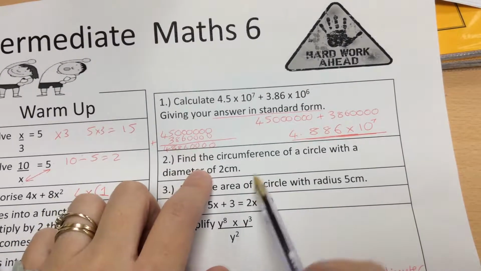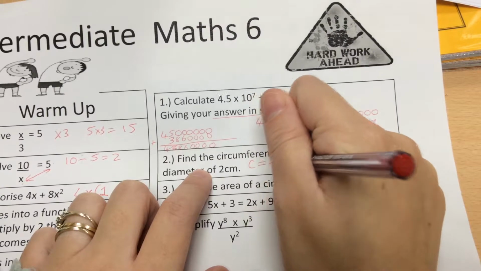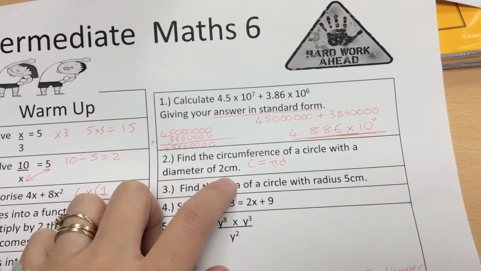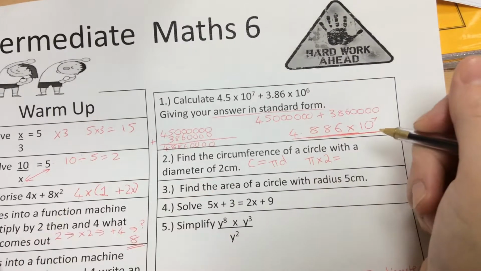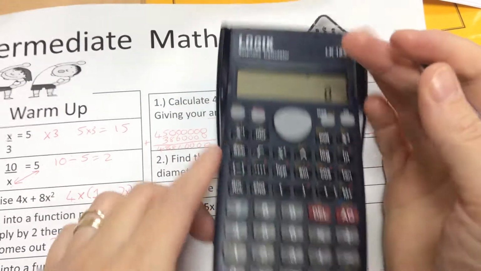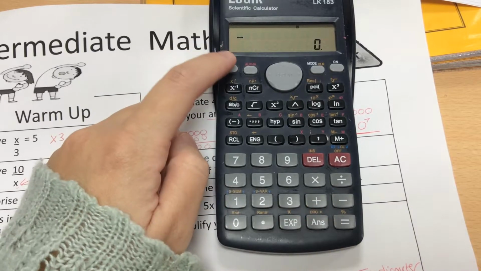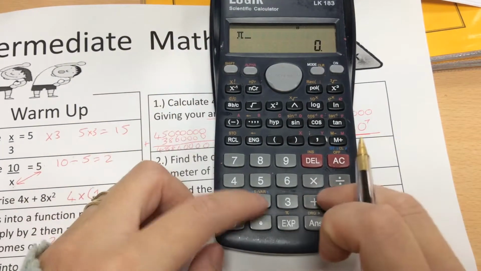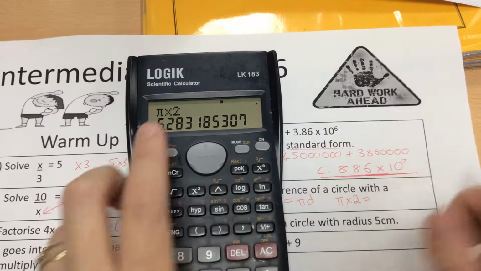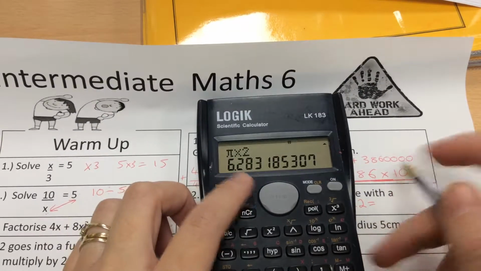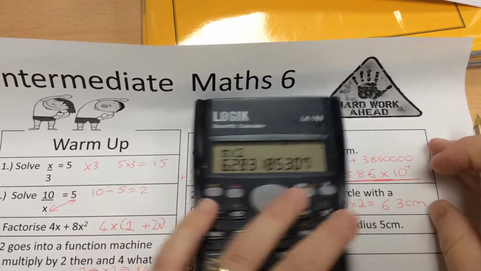So looking at question 2, to find the circumference, I know the circumference is pi times diameter. The diameter is 2, so I would need to work out pi times 2. So in your calculator, pi tends to be towards the bottom. It's in orange, which means I need to press shift, pi, and then times by 2. So my answer to 1 decimal place would be 6.3 centimetres.